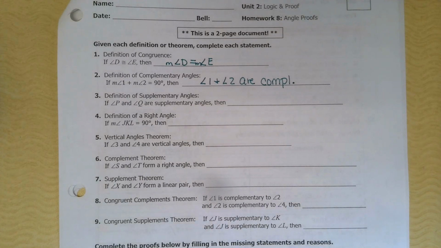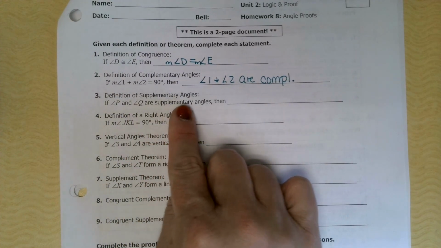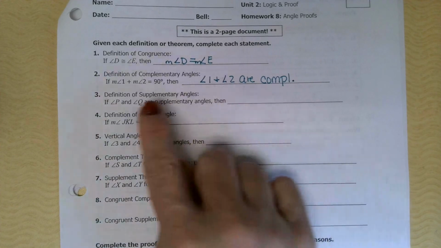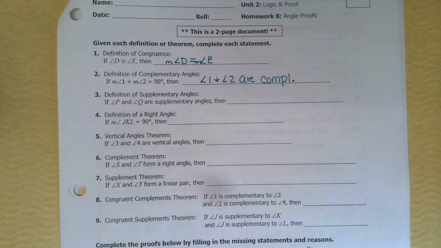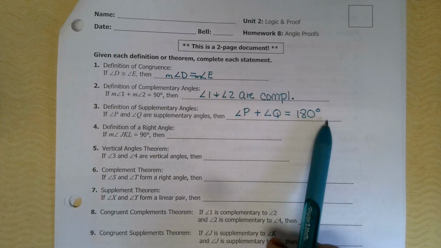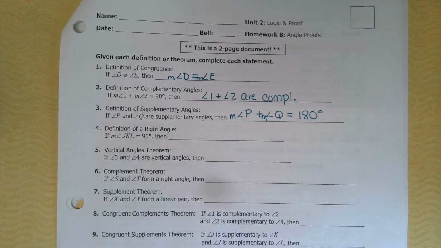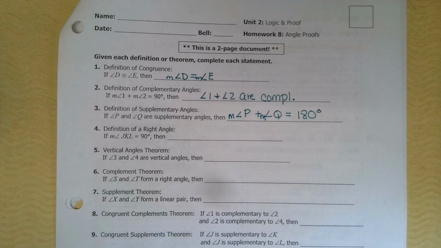Number 3, definition of supplementary angles, okay? So if angle P and angle Q are supplementary, then what does that tell you using the definition of supplementary angles? Go ahead and write your answer. All right, well, hopefully you put angle P plus angle Q equals 180. Also, measures, again, for these questions, if I didn't put it in there, that's fine. Okay, number 4.